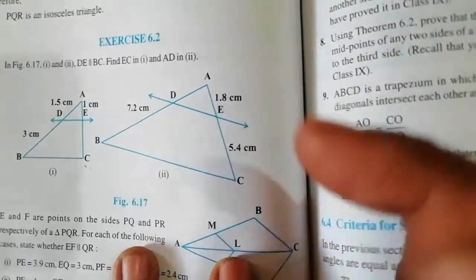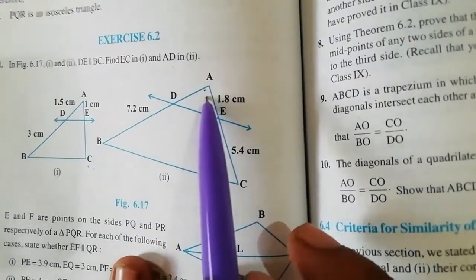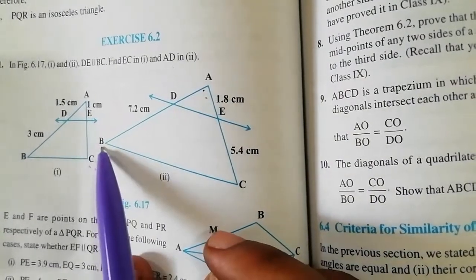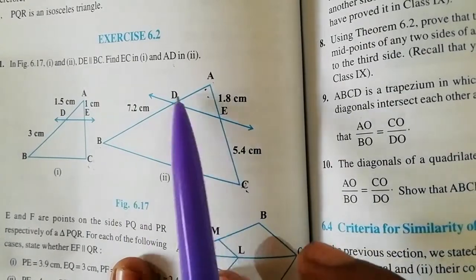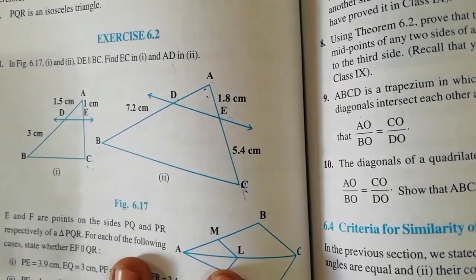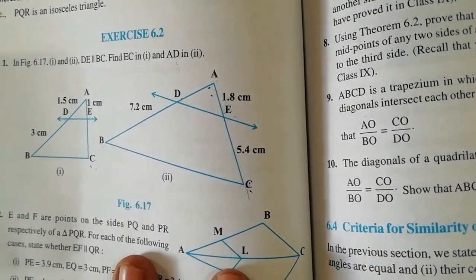So here is the second part. In this question also we have to find AD. So AD upon DB equals AE upon EC, because in triangle ABC, the line DE is parallel to BC. Now let's move to question number 2.